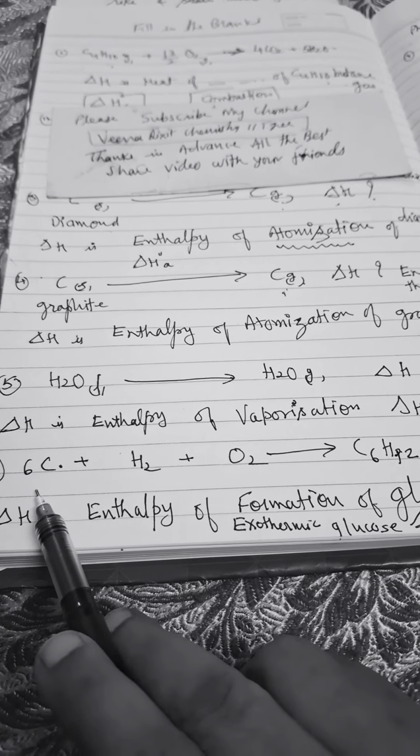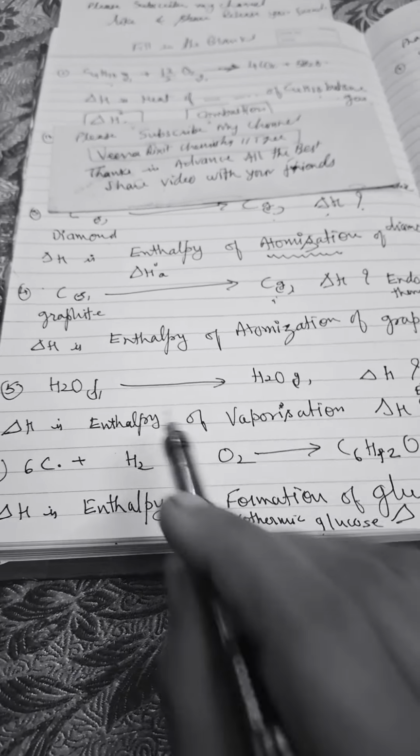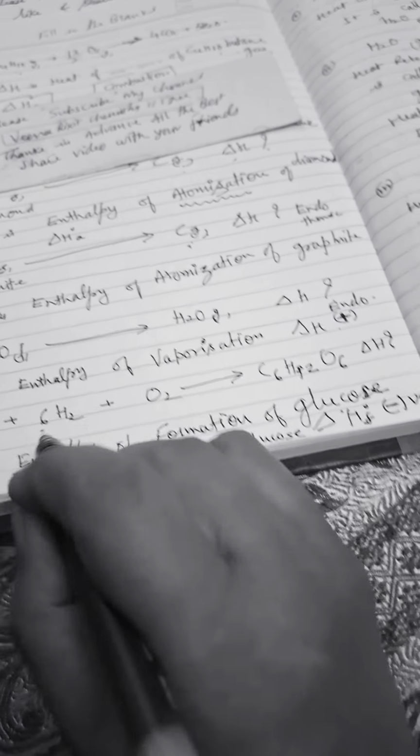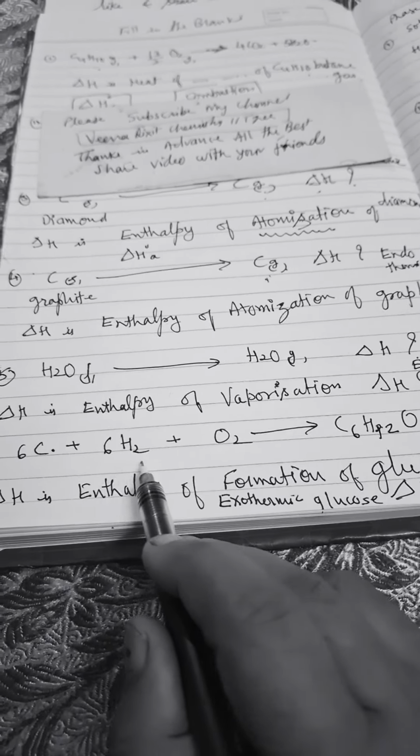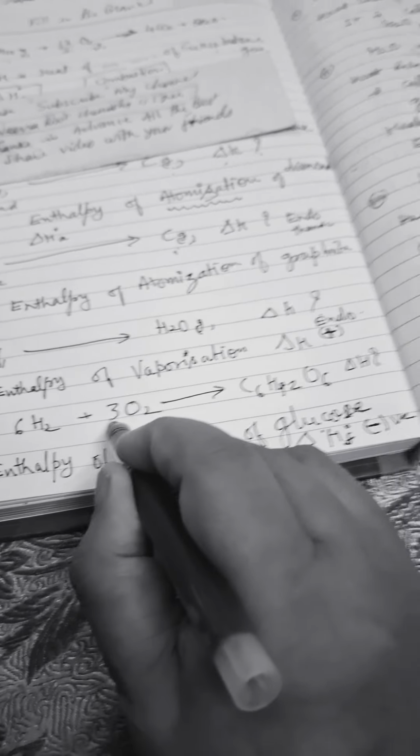And now 6 carbon plus hydrogen. How many hydrogen are there? 12. So I will write down 6 hydrogen, 6 times 2 is 12 hydrogen. And oxygen, how many? 6. So I will write down the complete balanced equation.